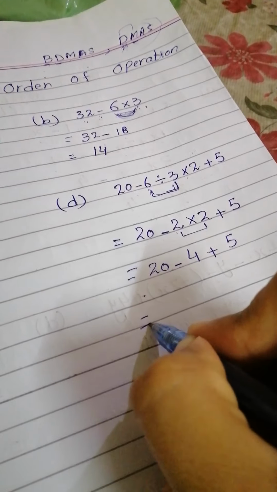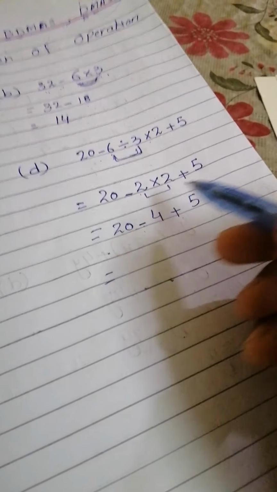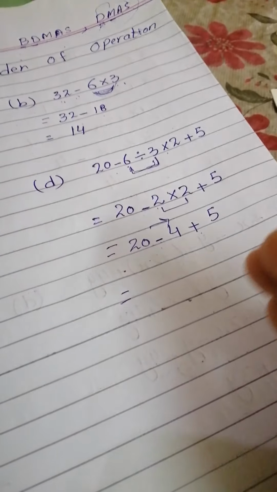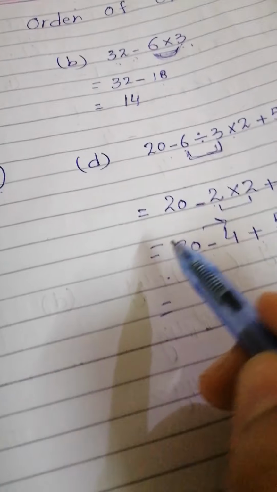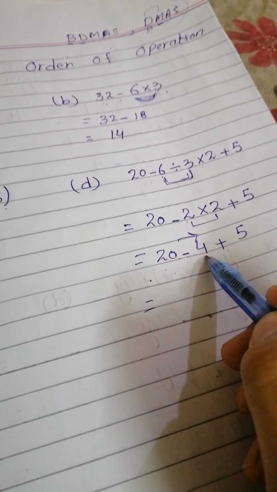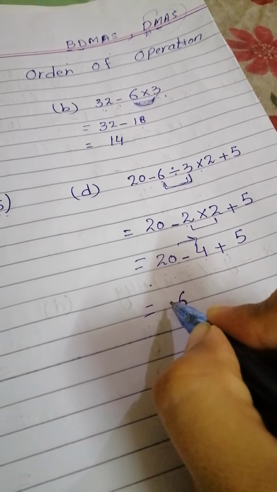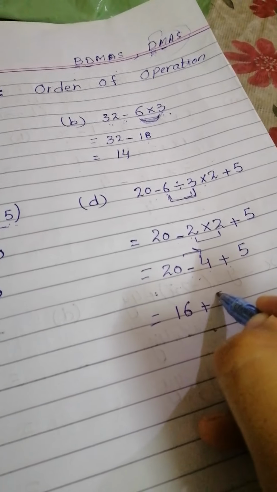And in last step, you can see that only plus and minus sign are left. So simply you will move from left to right. Okay, when plus and minus sign will be left, the rule will be very simple, that you will move from left to right. Okay, so 20 minus 4, that is 16, plus 5.